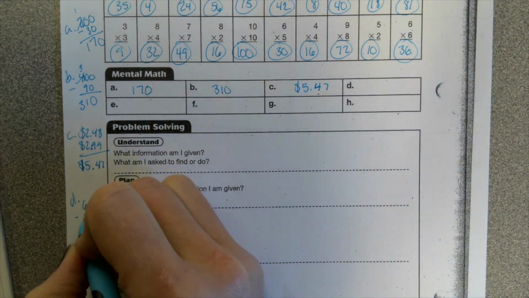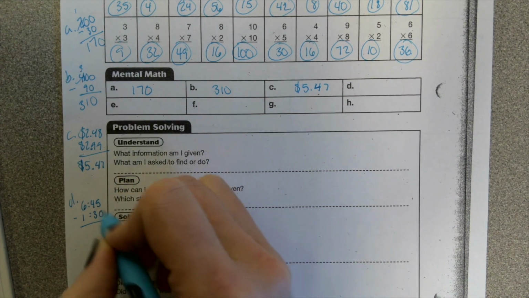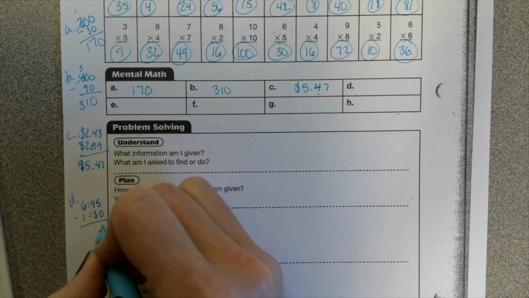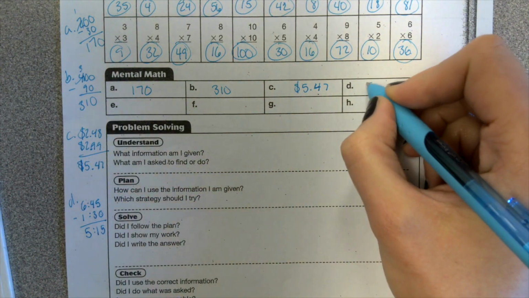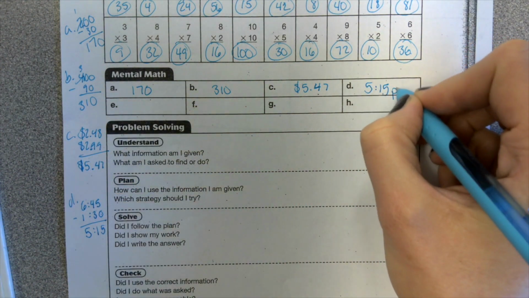So we need to subtract 1 hour and 30 minutes. 5 minus 0 is 5. 4 minus 3 is 1. 6 minus 1 is 5. So she needs it in the oven at 5:15 p.m.